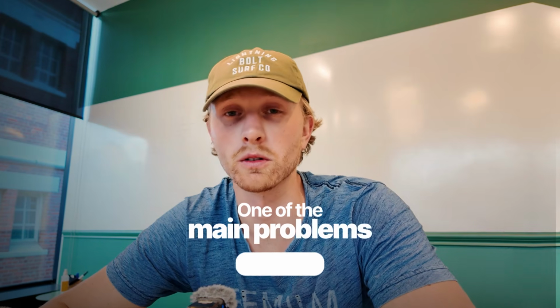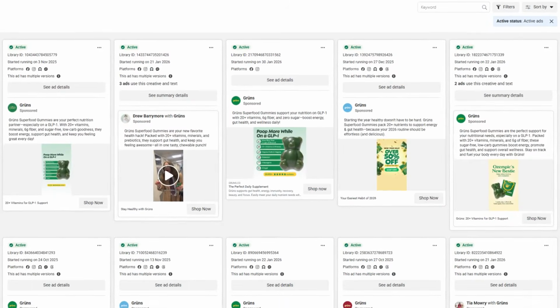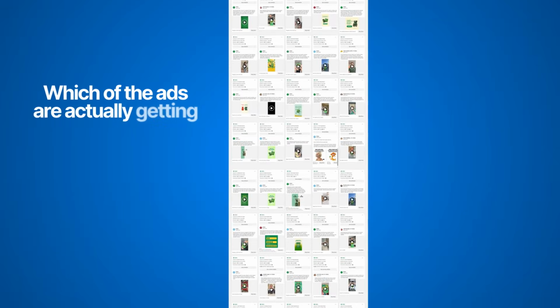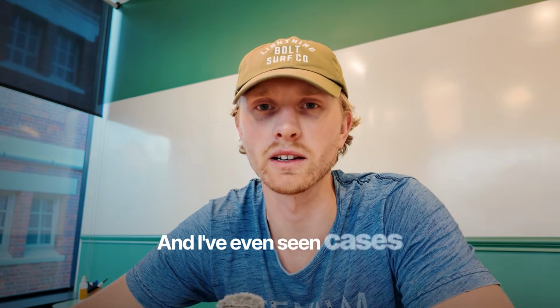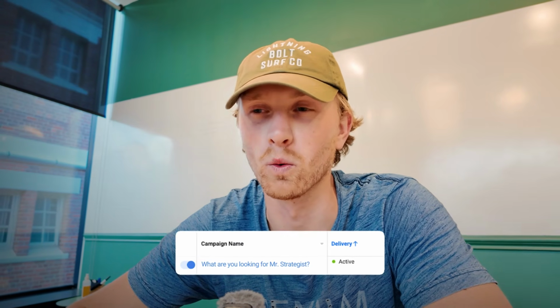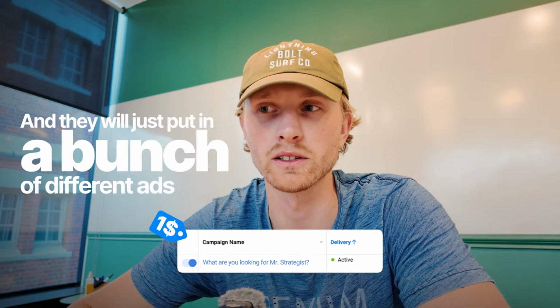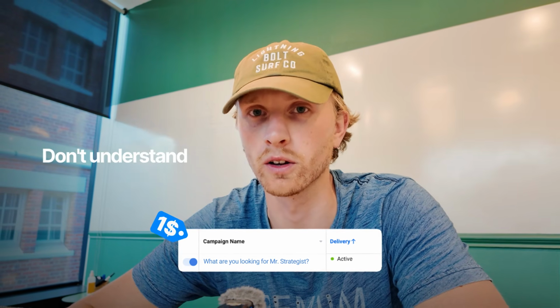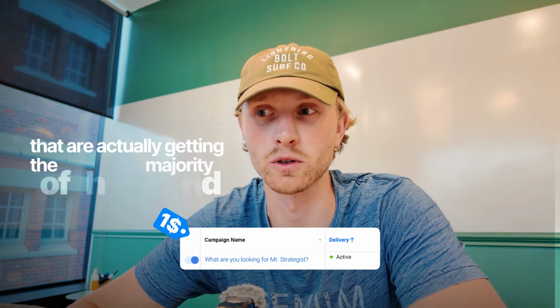One of the main problems when you're looking at your competitors in Meta Ads Library is that you have no idea which of the ads are actually getting spent. So you don't know which one they're winning with. And I've even seen cases where brands would have a specific campaign running with like $1 per day ad sets, and they will just put in a bunch of different ads so that their competitors don't understand or know which of their ads are actually getting the majority of the spend.